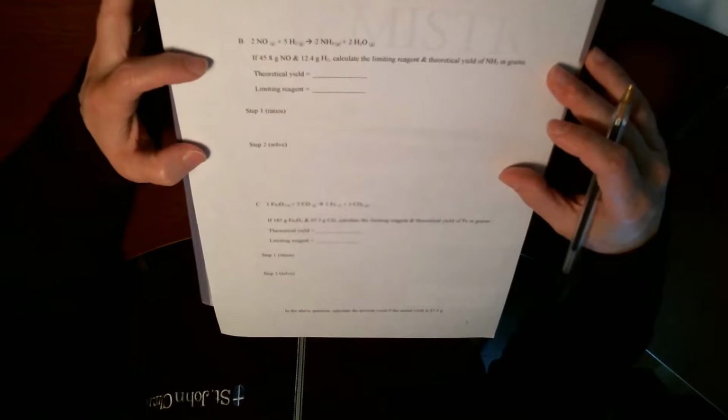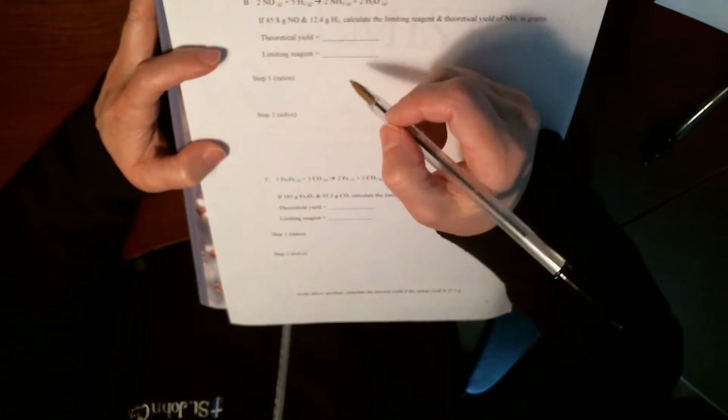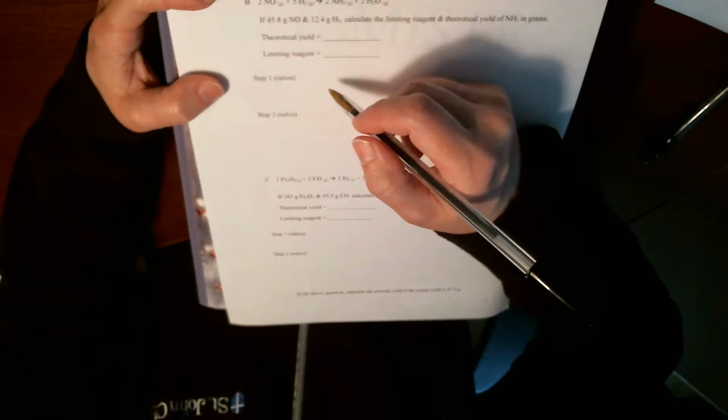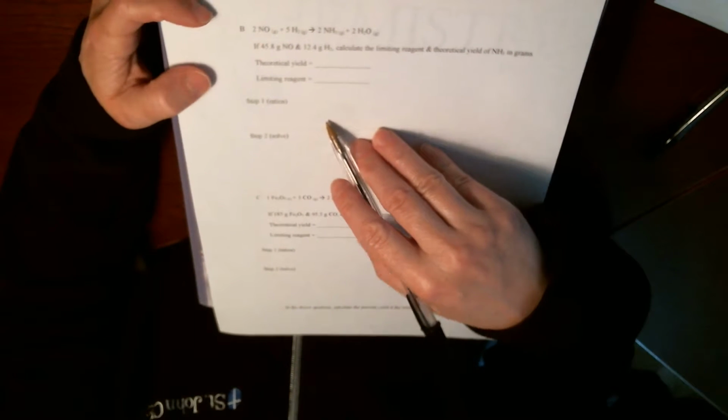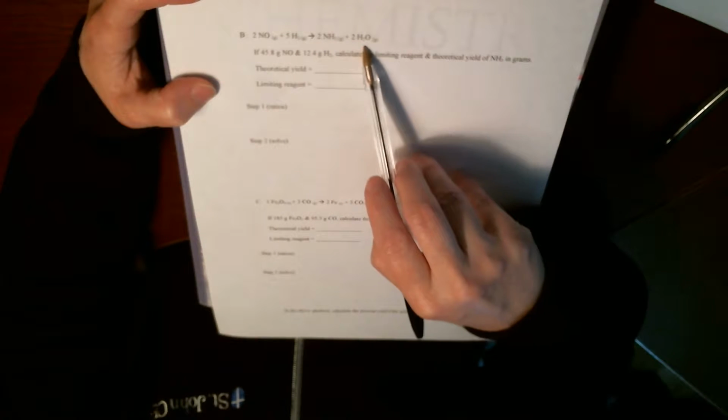And if you want, you could pause this and work these last two problems, and then go back and check. But I'll just go through the steps again. So again, step one is our ratio. This one is a little unique because we have two reactants and two products.